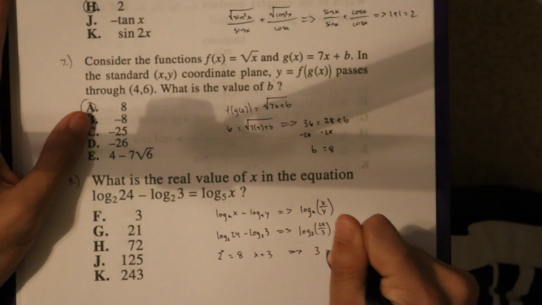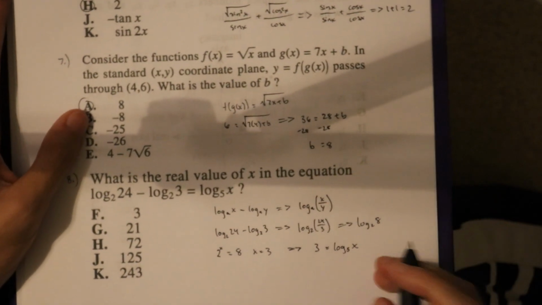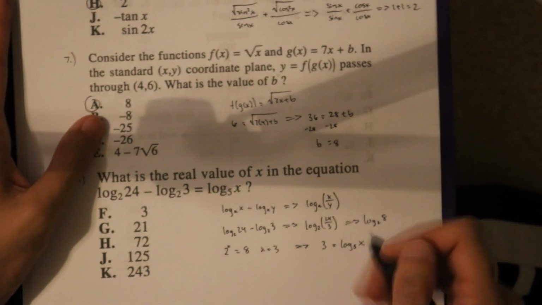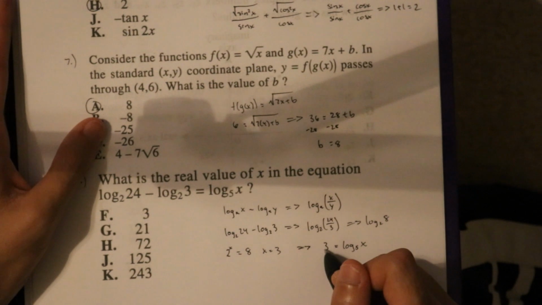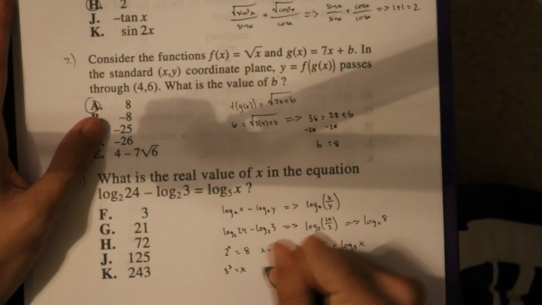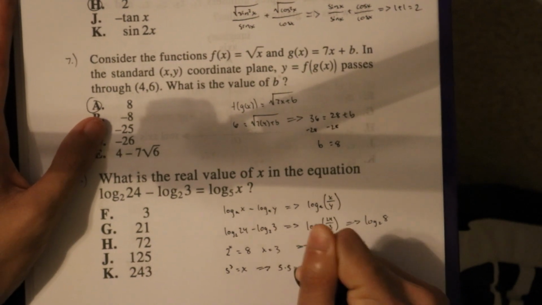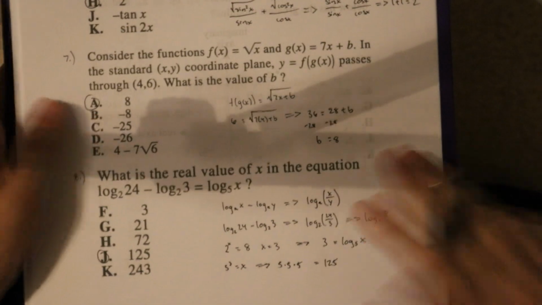So now we have 3 is equal to log base 5 of x. With that, we have to solve for x. Because 3 is the exponent and 5 is the base, we have 5 to the 3 is equal to x. That means 5 times 5 times 5 is equal to 125, which is J, our answer.